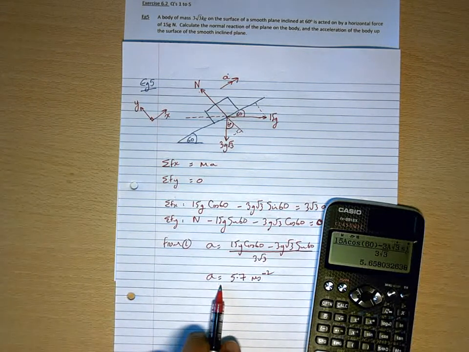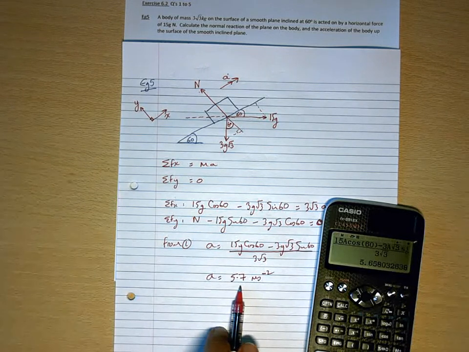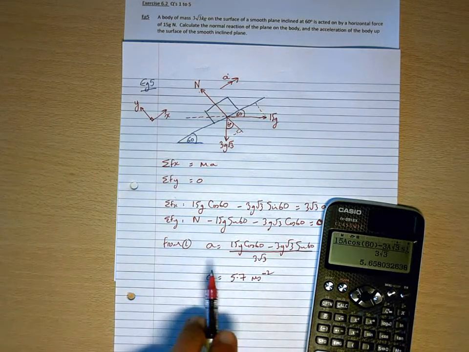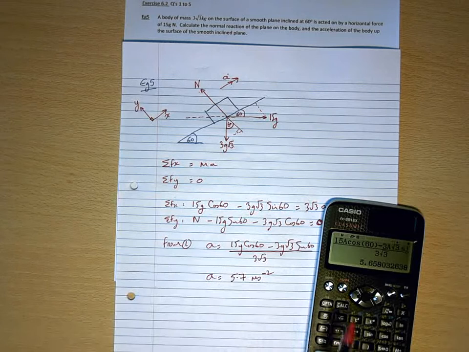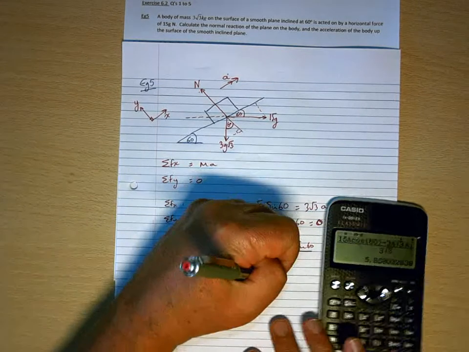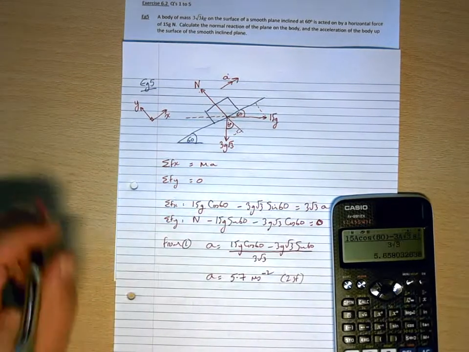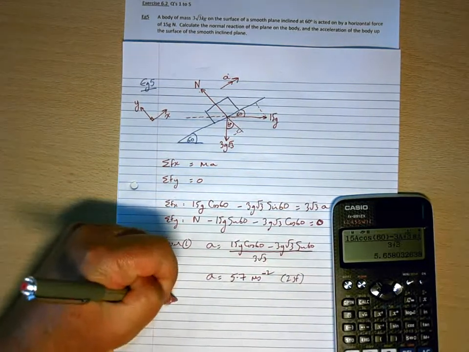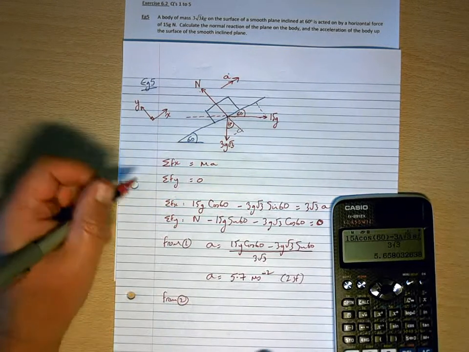Now if I had to substitute a in, this is another complication. That's my final answer, so I would round it. If I was substituting a into the second part of the equation, I would keep it as the full string and then round the final answer to two significant figures. But in this case I don't need to.